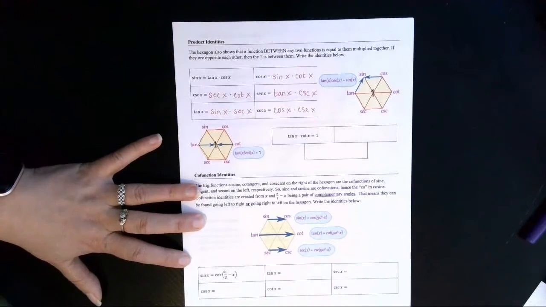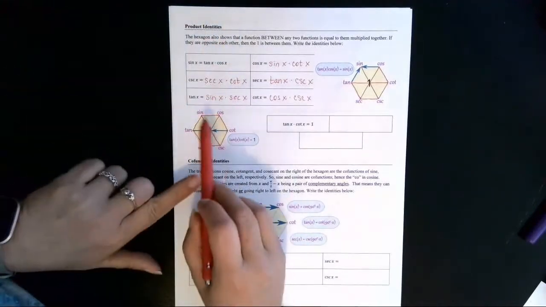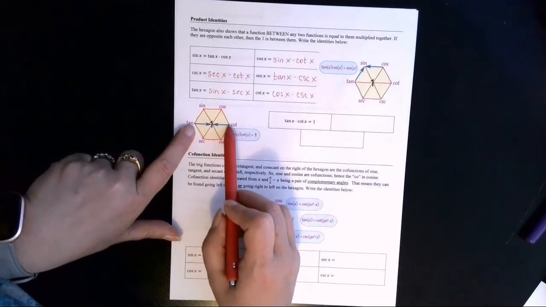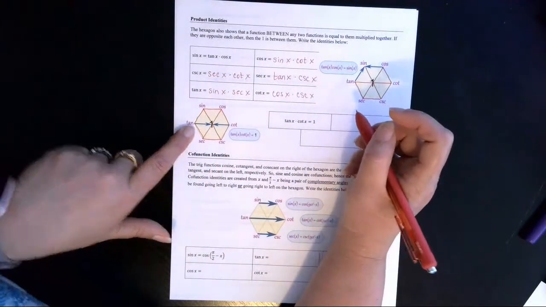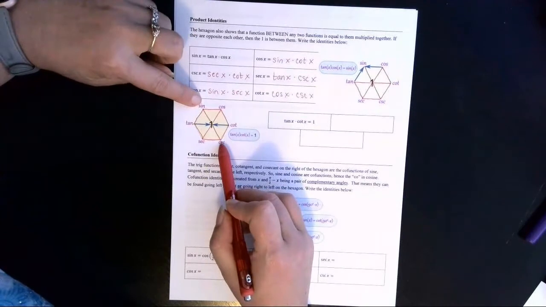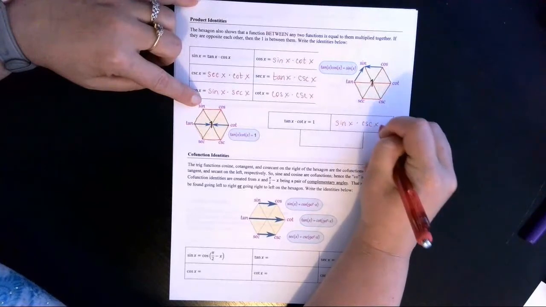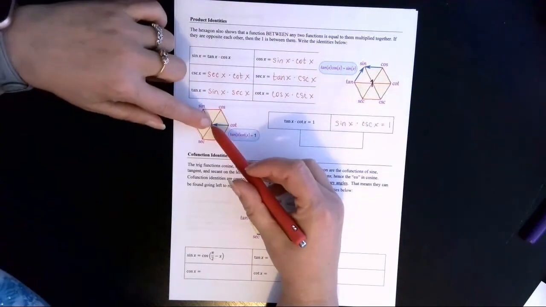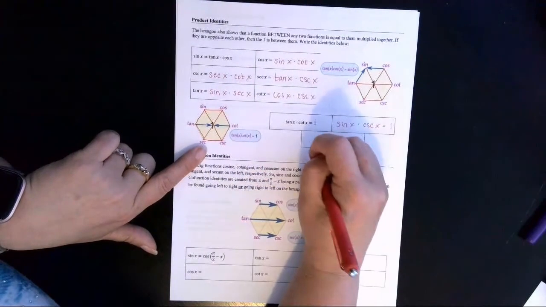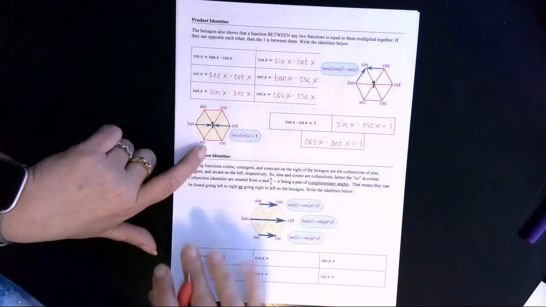Now, if we look through the center, the 1 in the center is sort of like that hinge. So 1 would be the product of tangent and cotangent. If I follow that pattern out this way, 1 would also be the product of sine and cosecant. So sine of x times cosecant of x is also equal to 1. And then 1, if I go out this direction, would be cosine of x times secant of x. So cosine x times secant of x is also equal to 1.